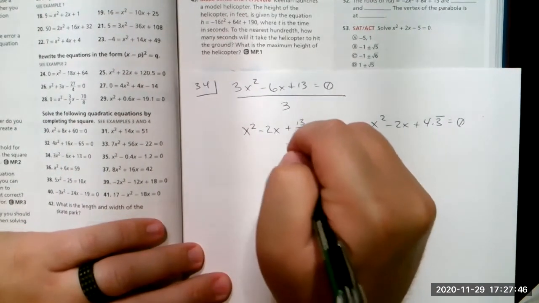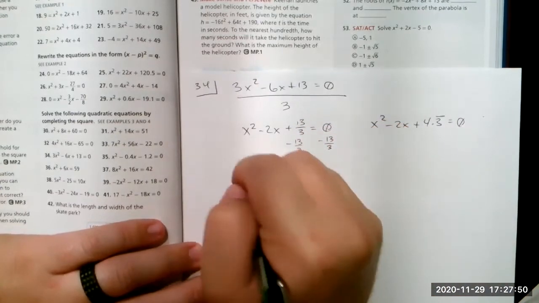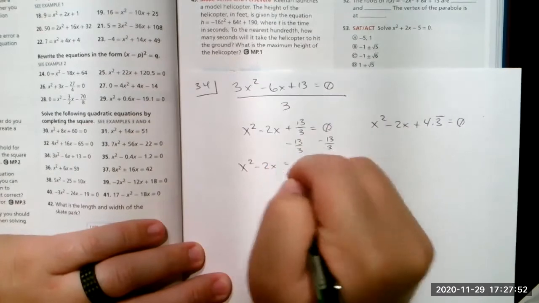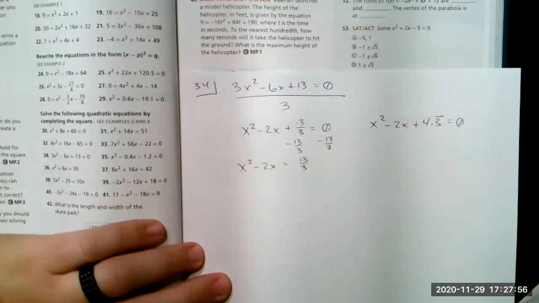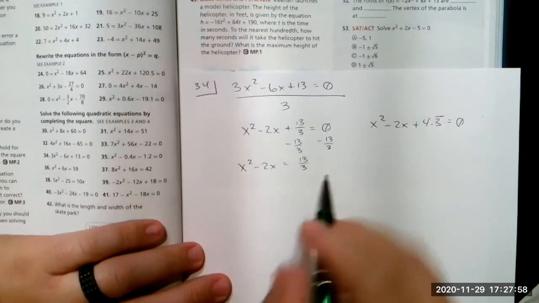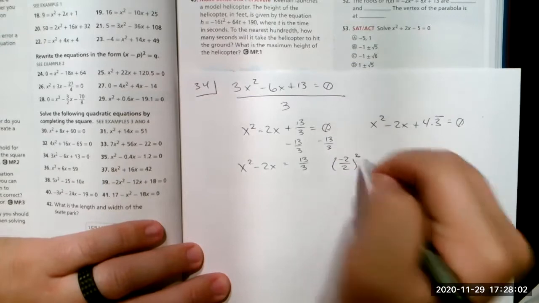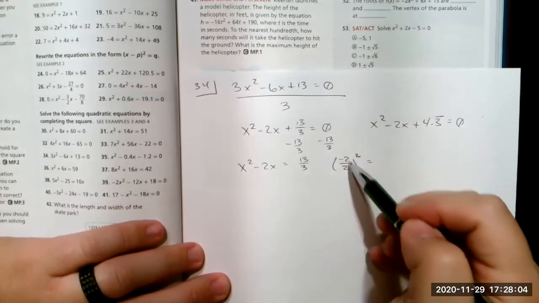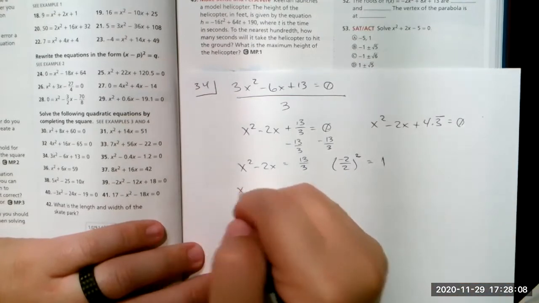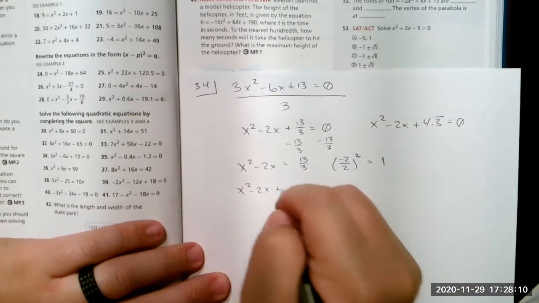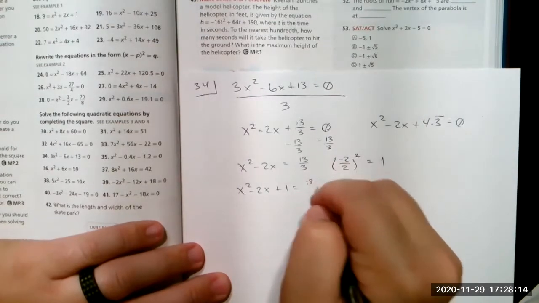I'm going to go ahead and subtract 13/3 from both sides. So I have x squared minus 2x equals 13/3. I'm going to come up with that magic number that's going to let me complete the square. So it's going to be b divided by 2, squared. Negative 2 divided by 2 is negative 1. Negative 1 squared is 1. So that magic number that I came up with is a positive 1, but if I add it to the left, I have to add it to the right.